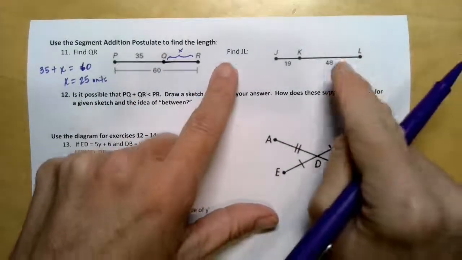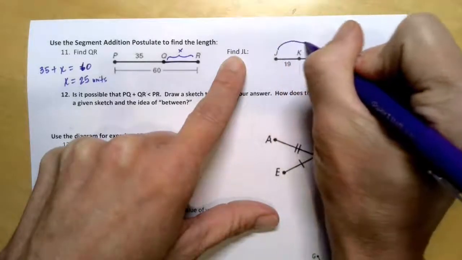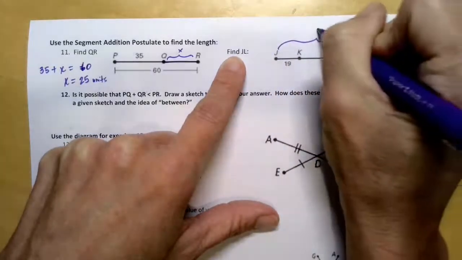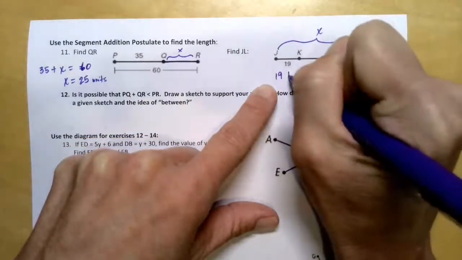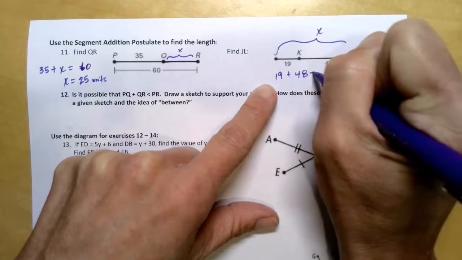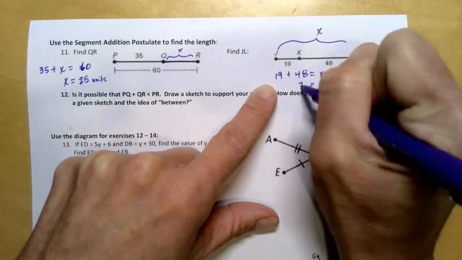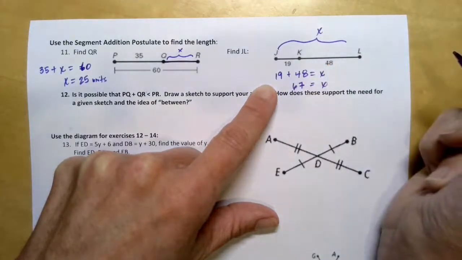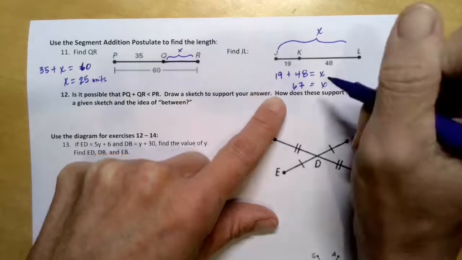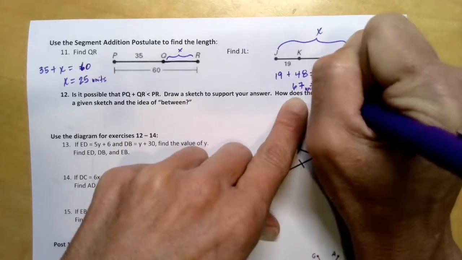All right, so let's see, find the distance from J to L. So our segment addition postulate says if that's x, and K is between, then I know 19 plus 48 is going to be equal to x. So therefore, x is equal to, what's that, 67 units. So we can add a little units down there.